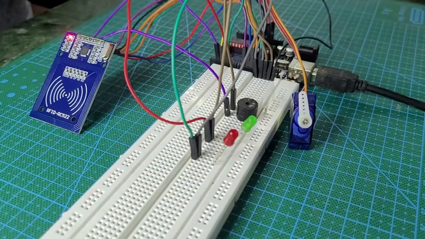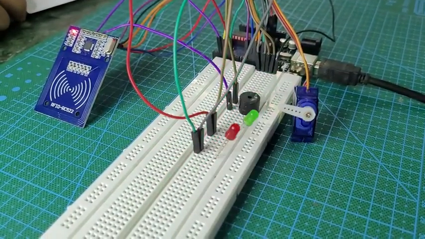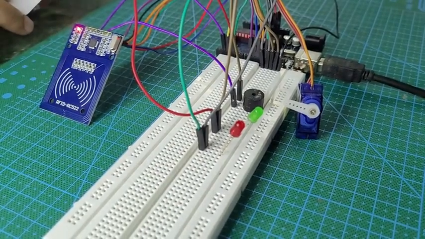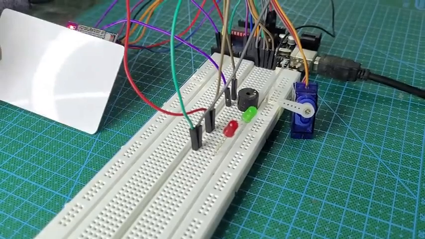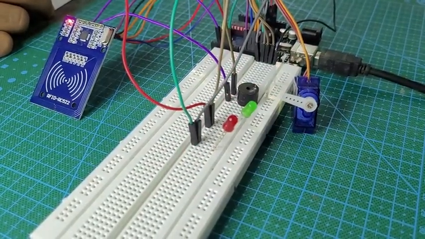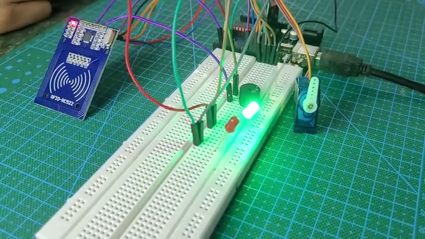We have uploaded the code, we have made the connections. Now let's put the right card in front of the reader. The green LED turns on, and the motor revolves 60 degrees. We just put 60 degrees in the code. We are making different trials, so it will unlock and relock.